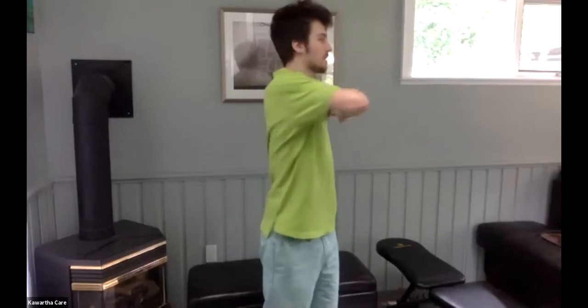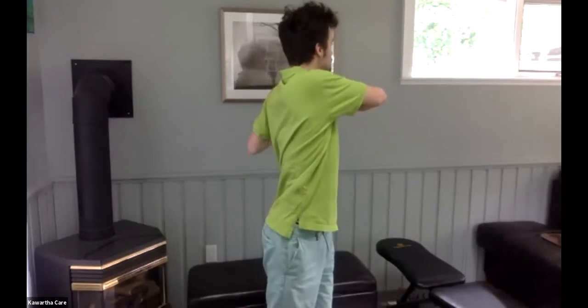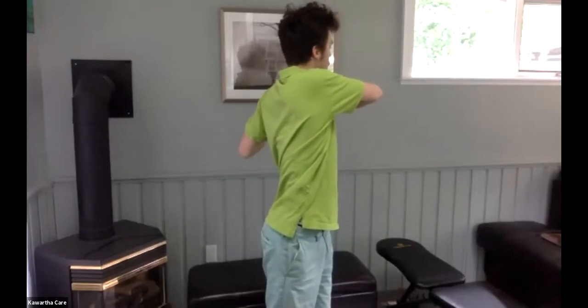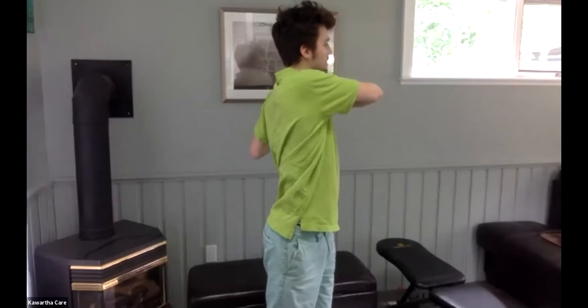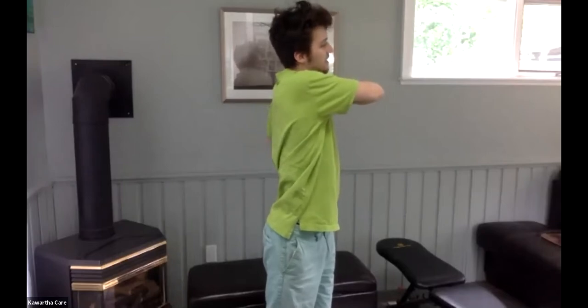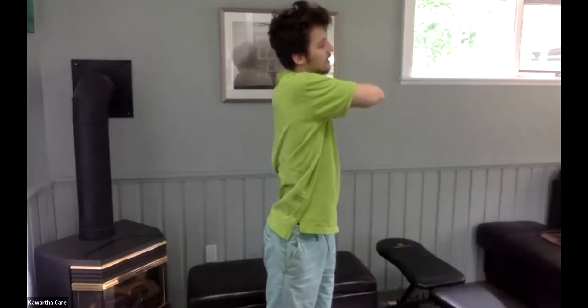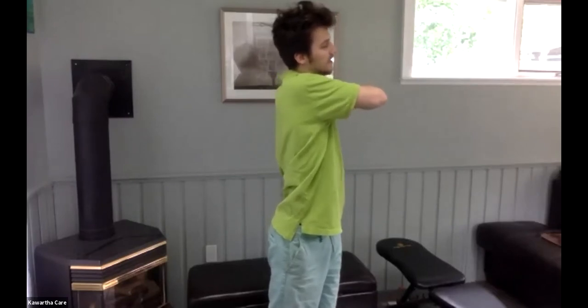And then we'll turn the other way. 2, 3, 4, 5, 6, 7, 8, 9, 10, 11, 12, 13, 14, 15. And that's our back range of motion.